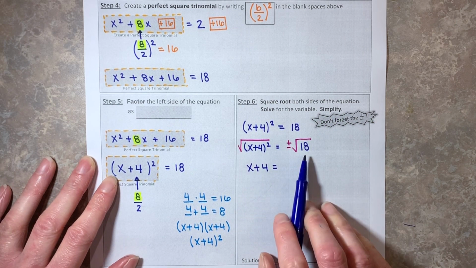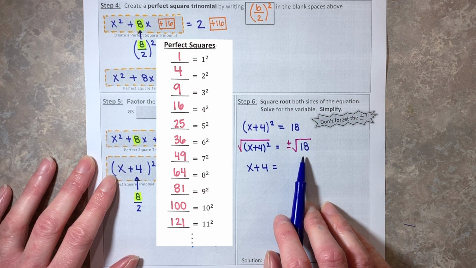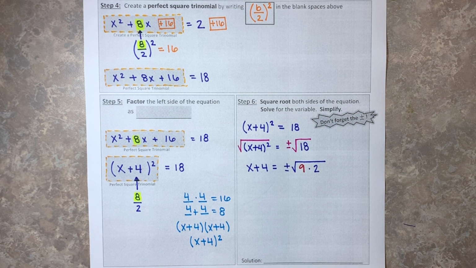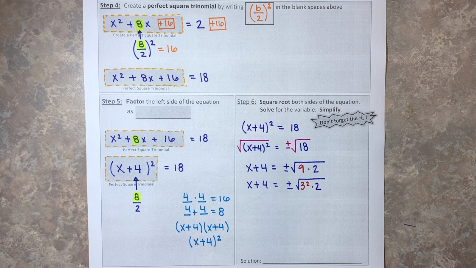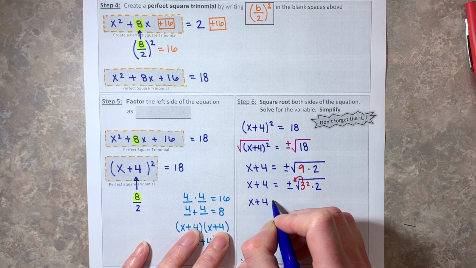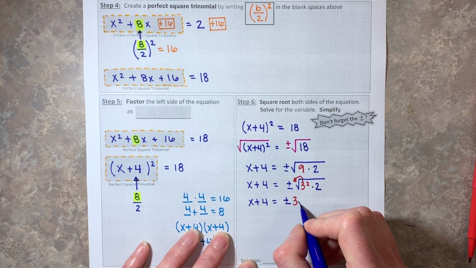And then we want to simplify the square root of 18. We need to find the largest perfect square that multiplies into 18, and that's 9. So let's rewrite 18 as 9 times 2. Now 9 is a perfect square, so let's rewrite 9 as 3 squared. And let's pull the 3 out of the radical. And that leaves us with x plus 4 is equal to plus or minus 3 square root of 2.